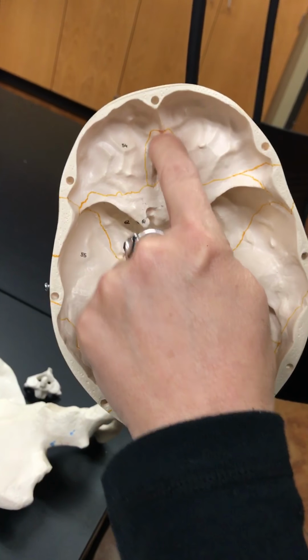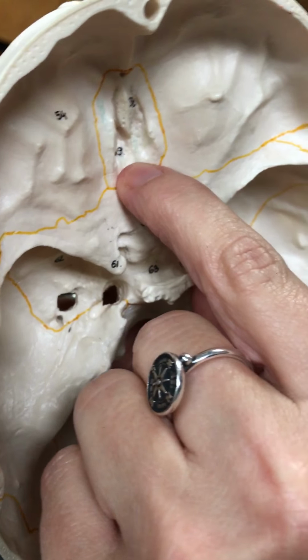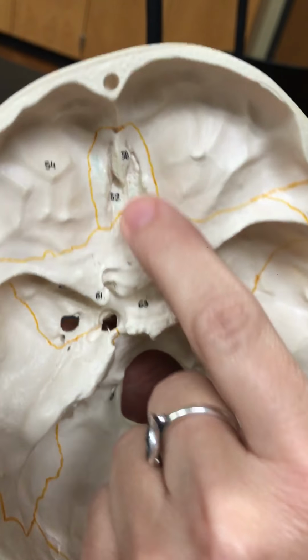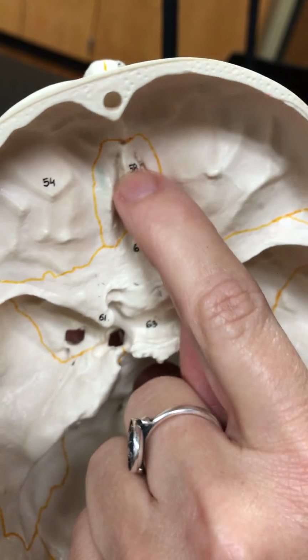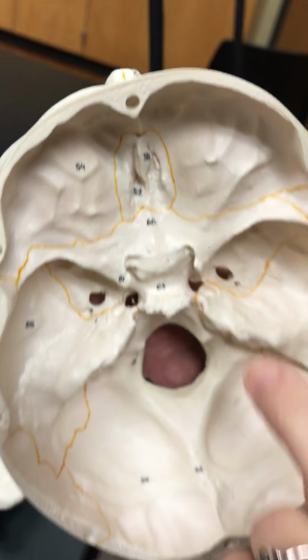This is the ethmoid bone. The cribriform plate is right here, number 59. The crista galli is right here, number 58. And this little part sticking out right there is the perpendicular plate.